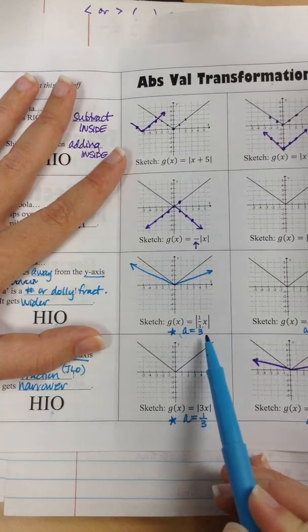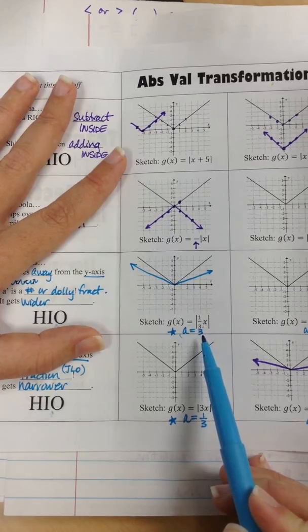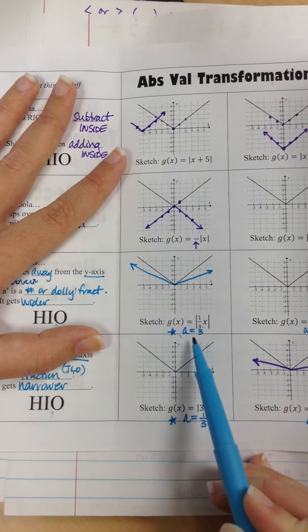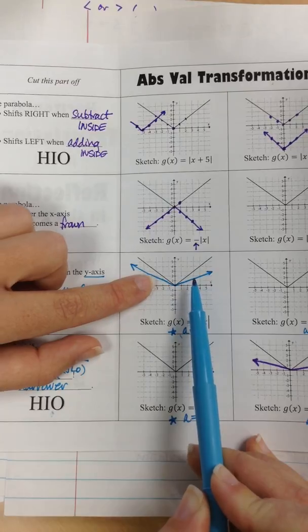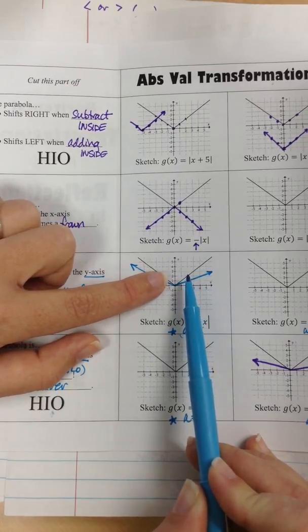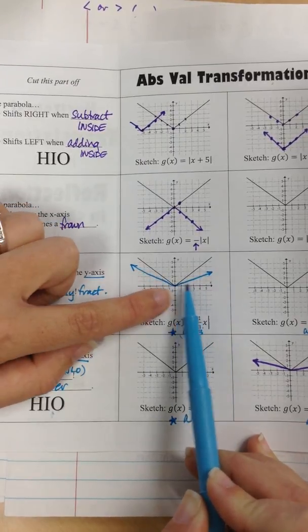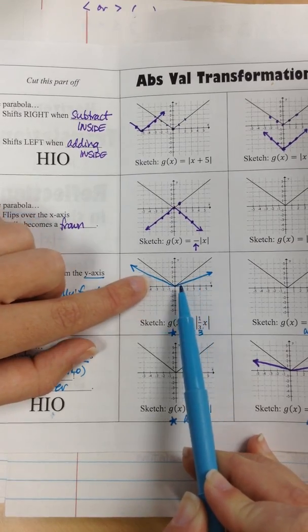Once you know your A, the same rules apply. If it's greater than 1, it's a stretch. If it's less than 1, it's a shrink. So here, it's greater than 1. That means it's a horizontal stretch. And notice I've given you a graph. If we take this graph and stretch it horizontally, it's going to get wider. Go ahead and draw yourself a graph on yours.